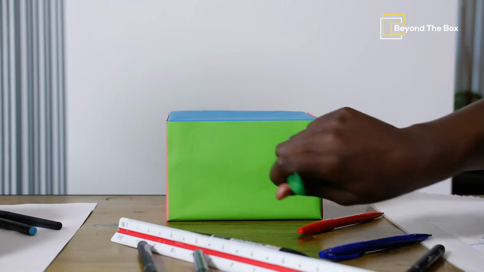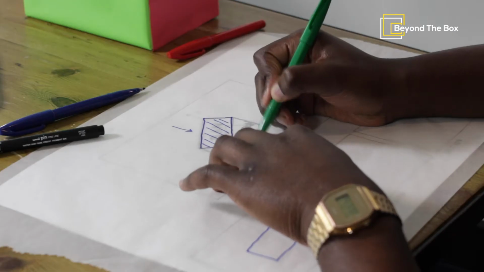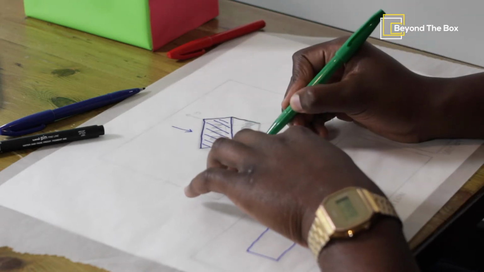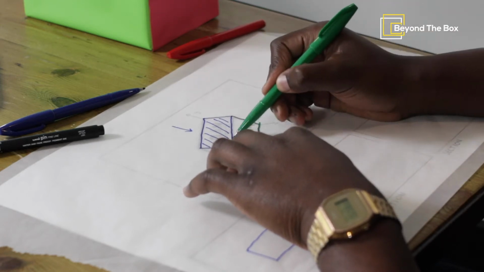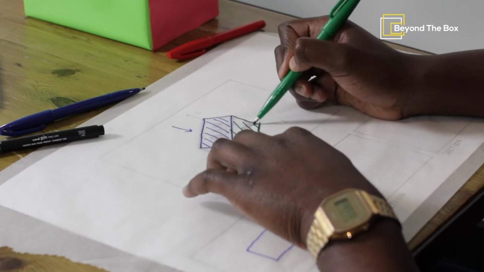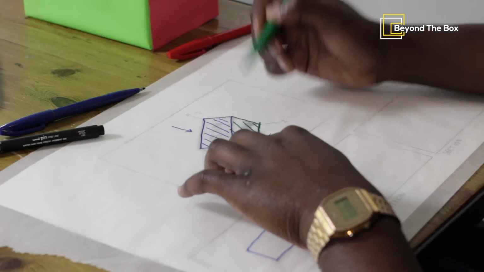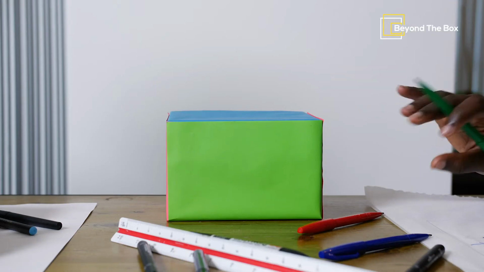Now with the elevation, which we're going to draw in green, we're drawing directly in front. Because the elevation is exactly the same size as the plan, it's going to be exactly the same size.